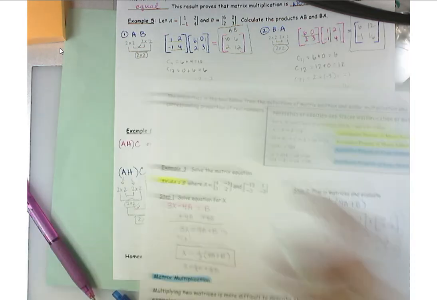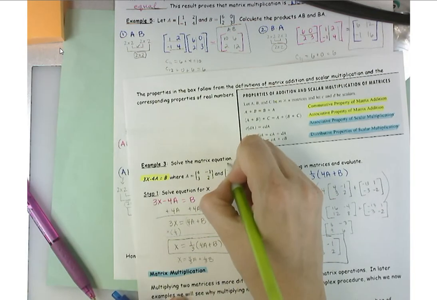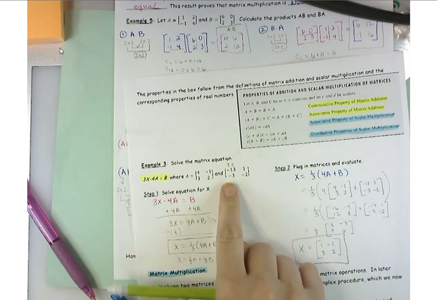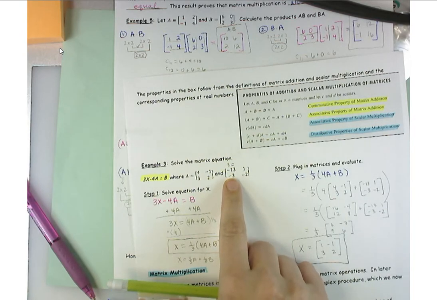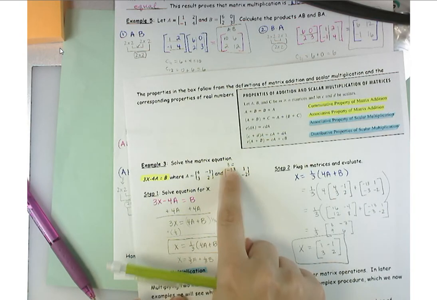Yeah, on example 3, I should have written this there, but this should say B equals and it doesn't. So sorry, we just assumed that was B, but that will say B equals.